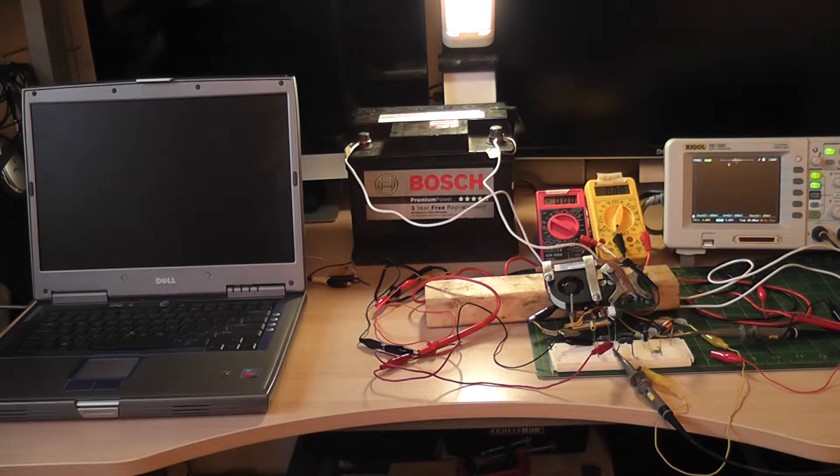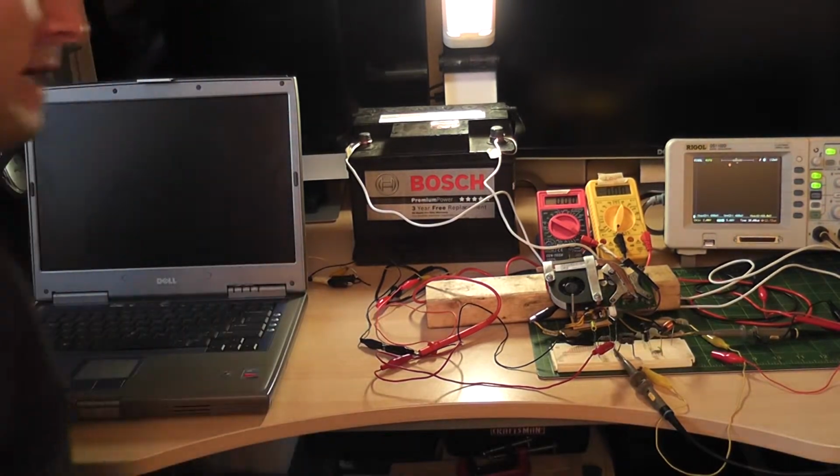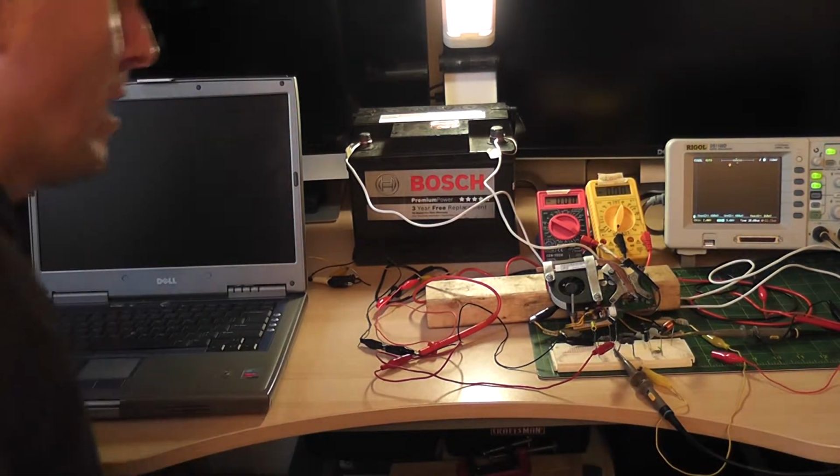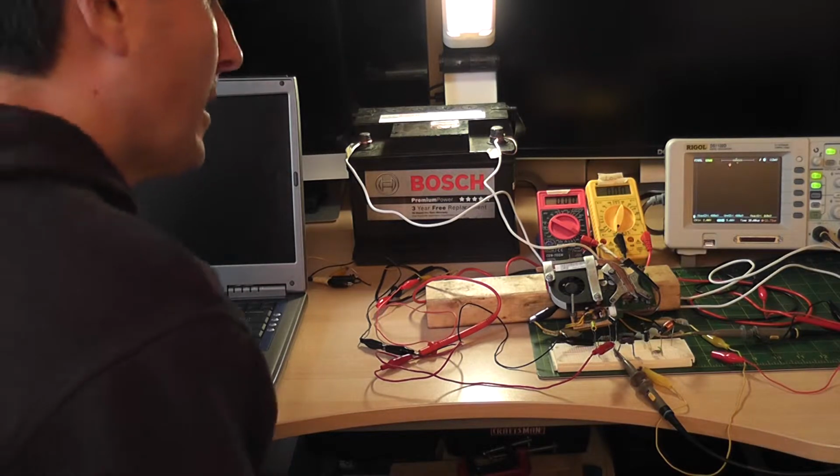This is test number 6. I have done some changes to the original circuit.